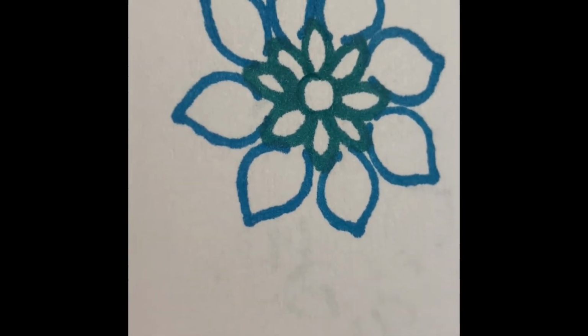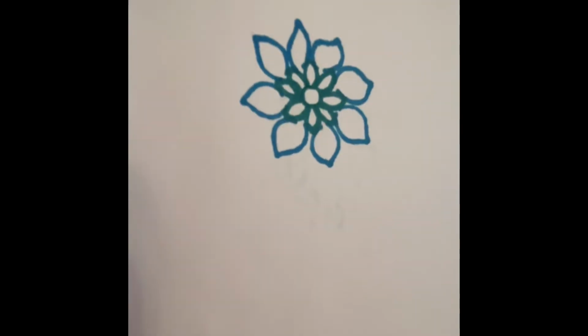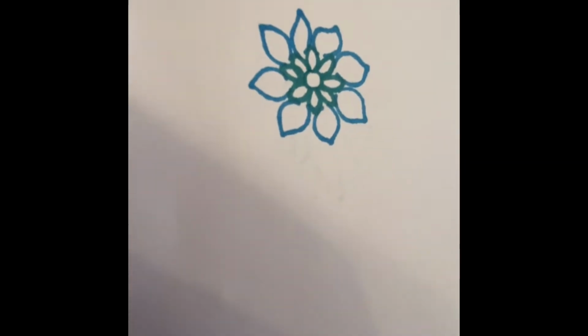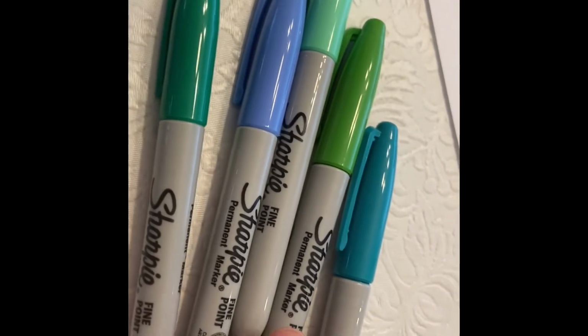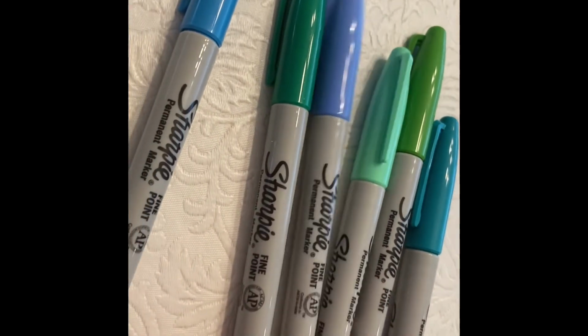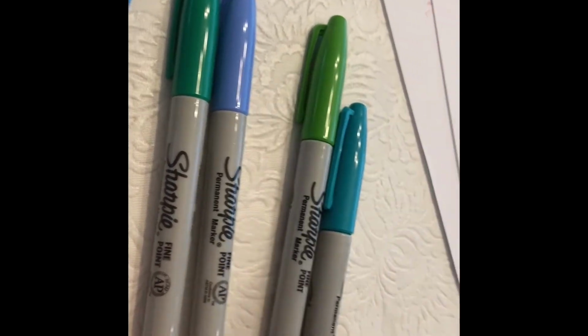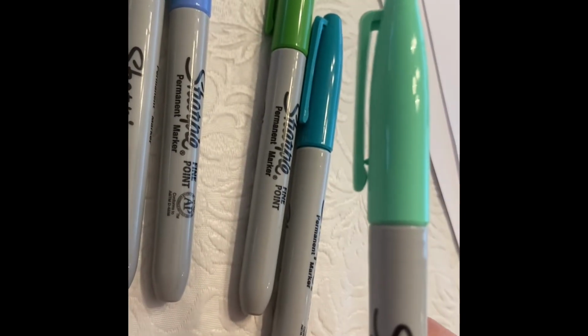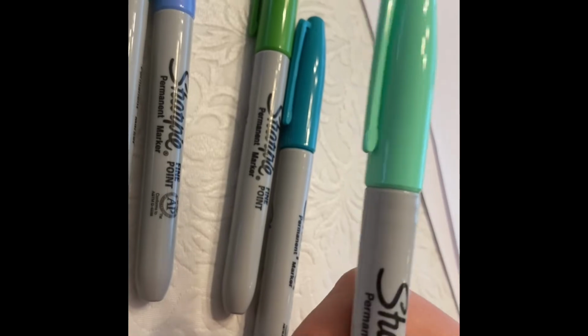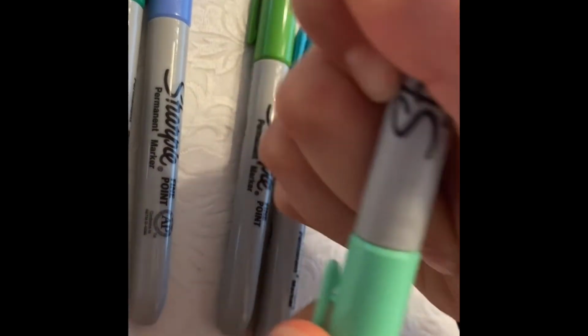I'm going to do one more layer. You don't have to do this, but this is just to give it an extra fancy touch. And I'm going to be adding some more detail and color at the end. So for my final layer for this design, I'm going to be using this kind of like mint turquoise. It gives me tropical vibes for the third layer. So I'm going to be using that.